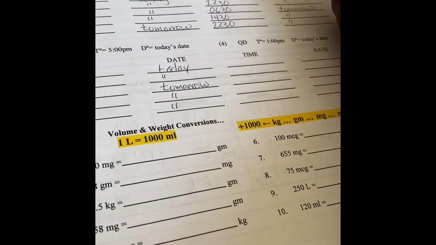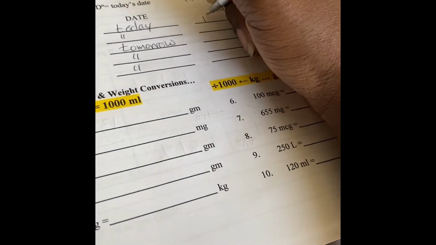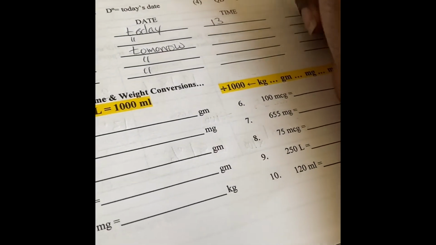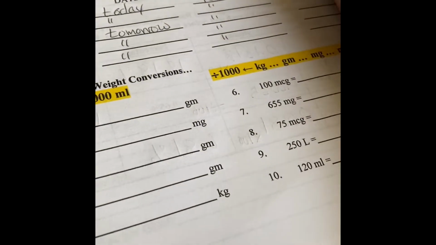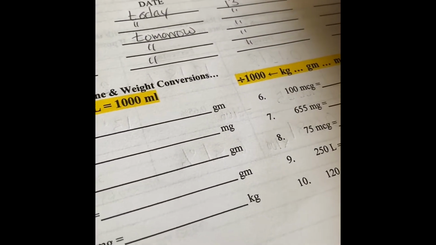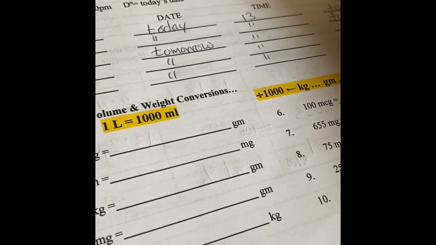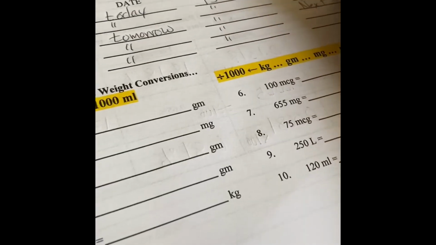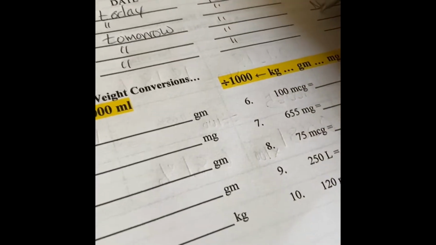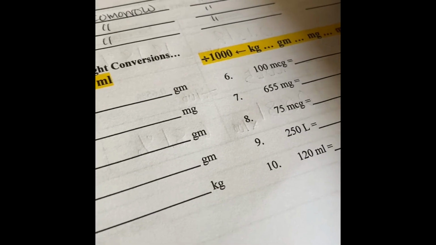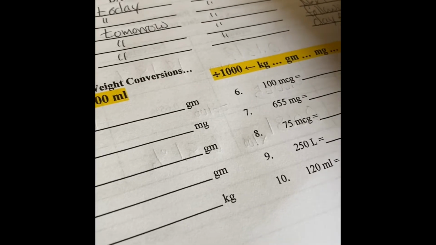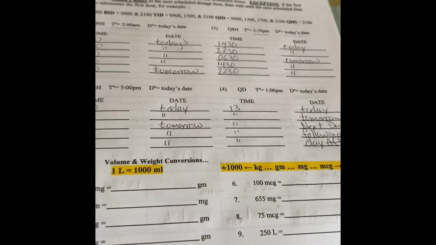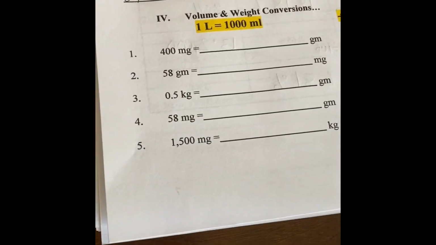Okay, so now we have number 4, which is every day at 1 p.m. So it'll be 1300 every single day. And that'll be today, tomorrow, the next day, the following day, and the day after that. Okay, so now we have conversions.